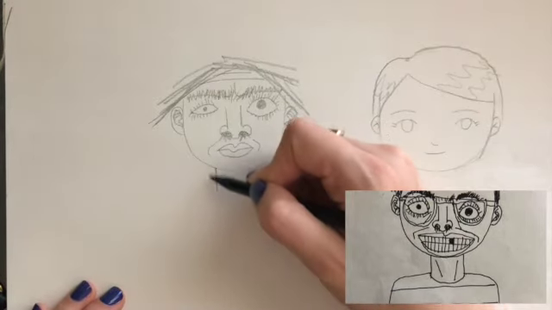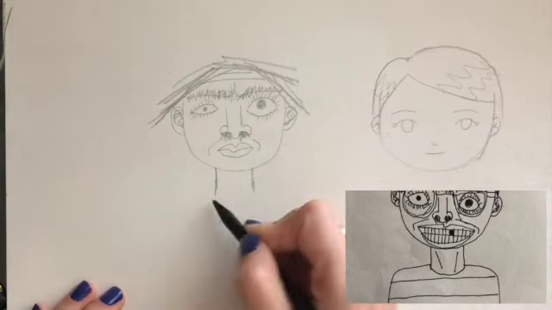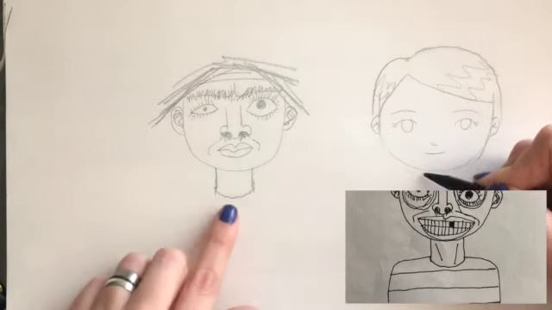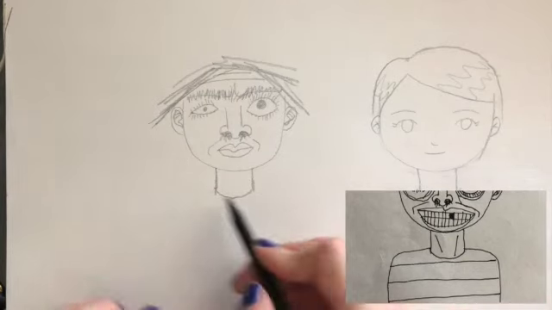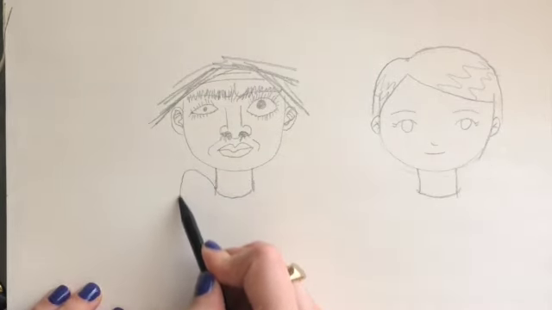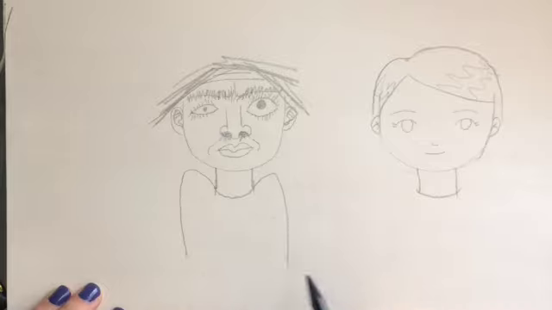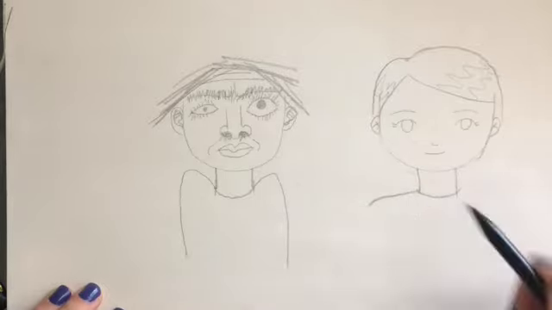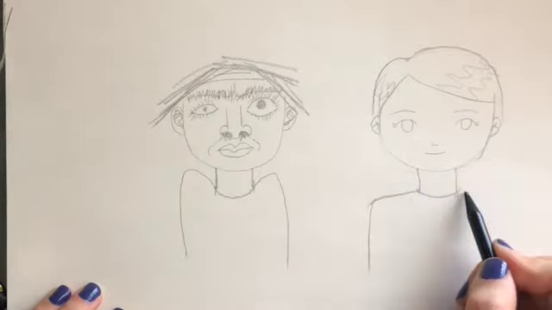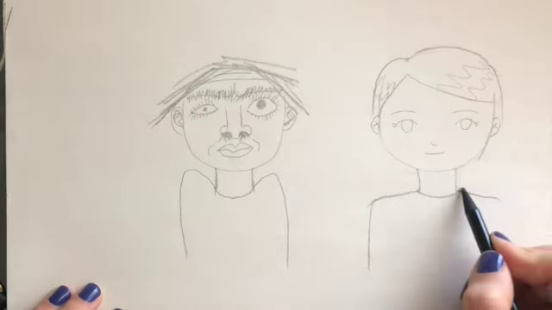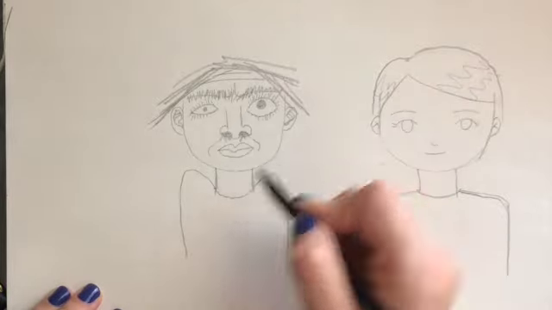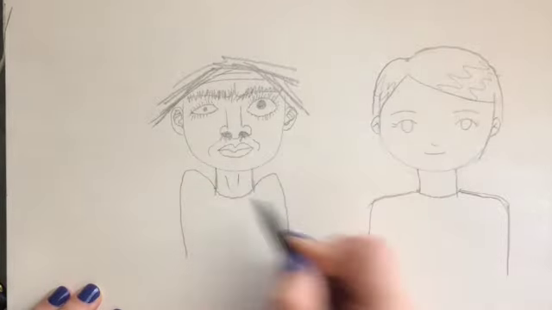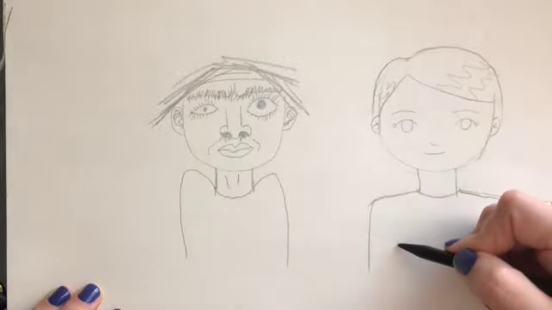On the two drawings, notice I'm going to draw the same type of neck, but I think I'm just going to make the one on the left a little bit worse by drawing shoulders that go up as if they were a rainbow or a waterfall, I guess. On the right, shoulders are a little bit more straight. They're going all the way down. And I'm also going to draw some lines on the neck.